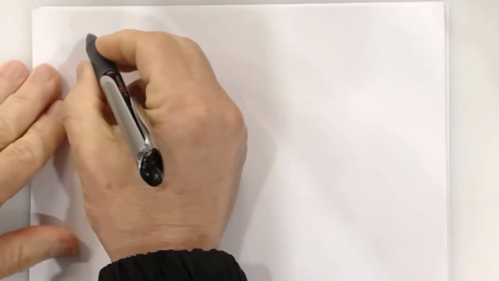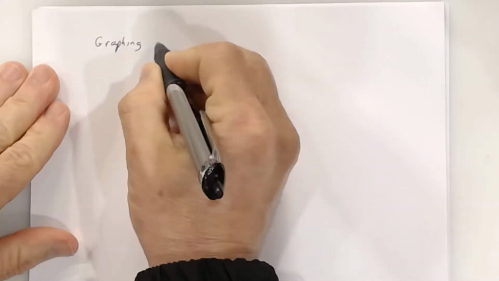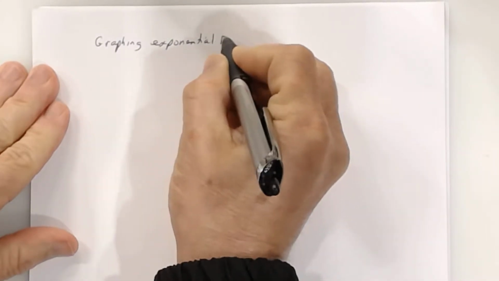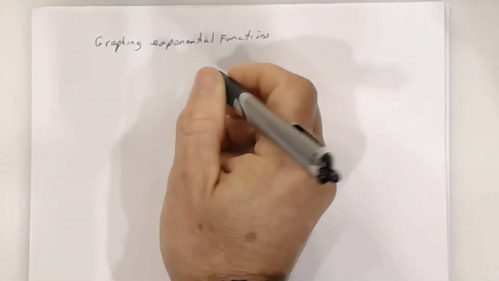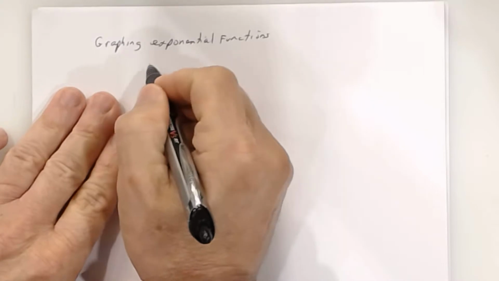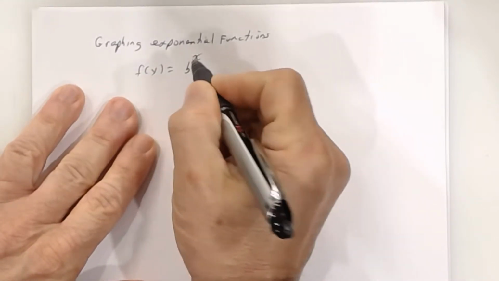All right, exponential functions. We're going to continue talking about graphing exponential functions. Remember, an exponential function has this form, f of x equals b to the x.